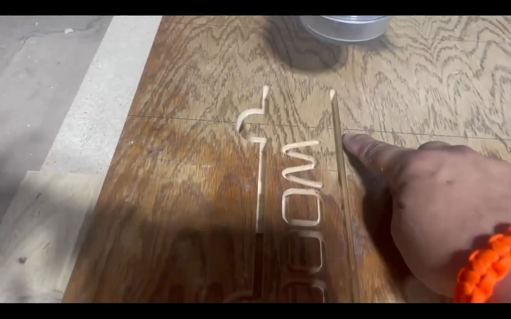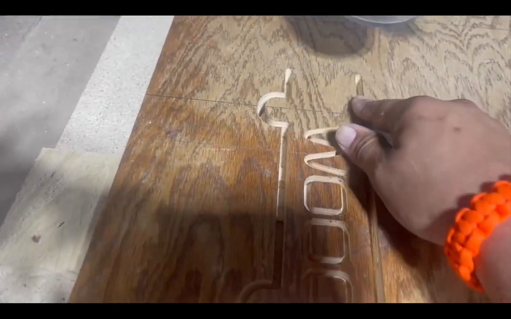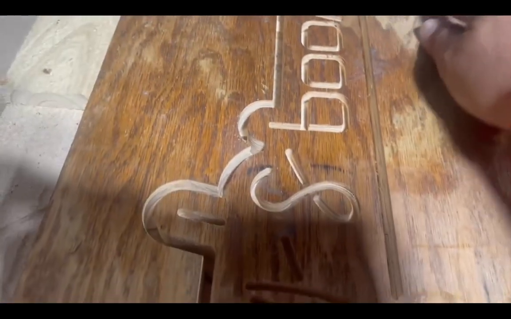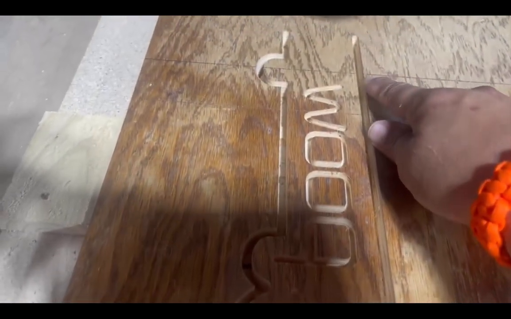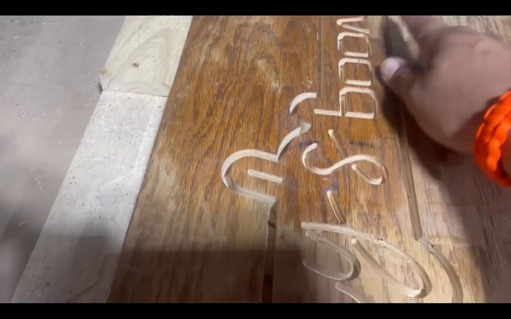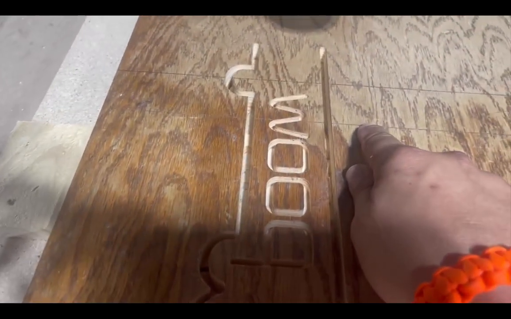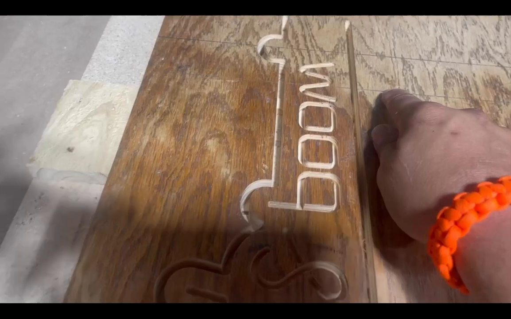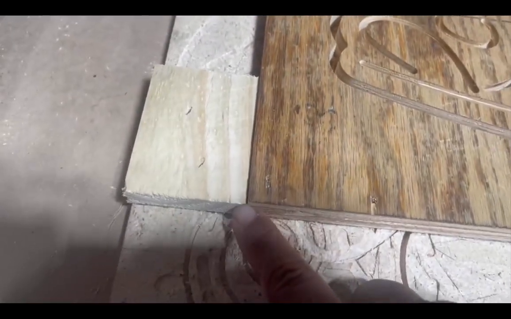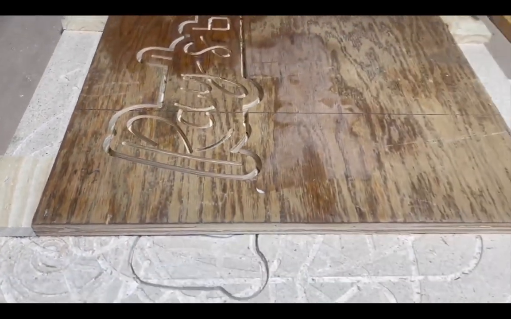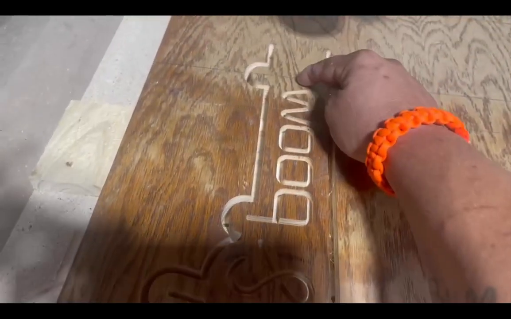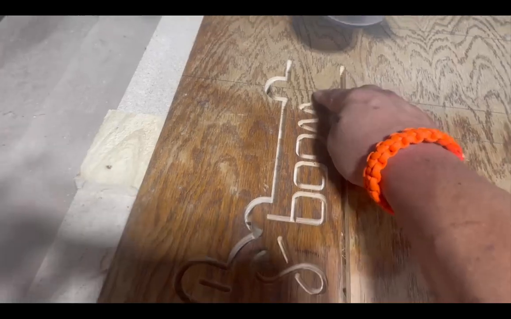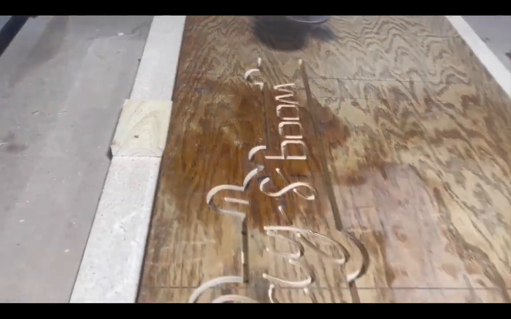And you can see that this has cut 2 inches past our 20-inch line mark, which is what we wanted. So now we are going to come back to 18 inches and put that right here. And we should be good to cut. And it should pick up the next boom right there, right after this one.